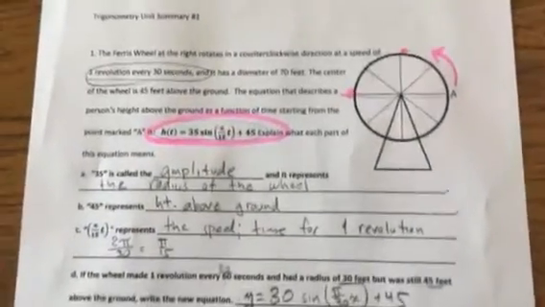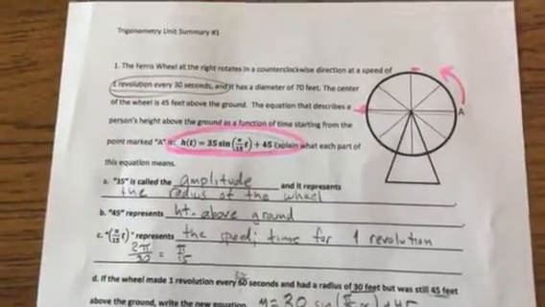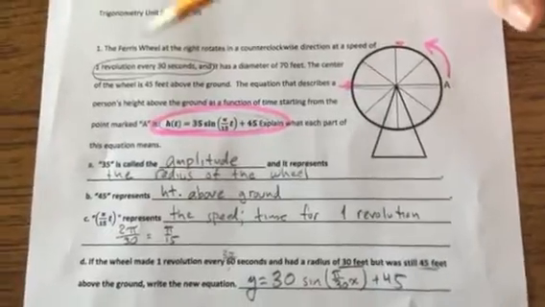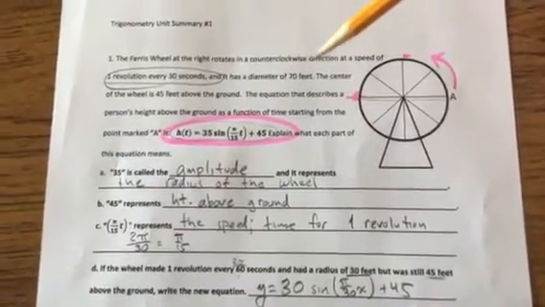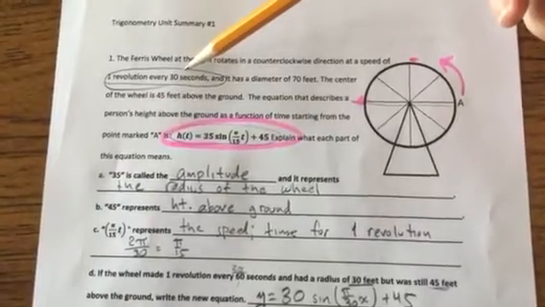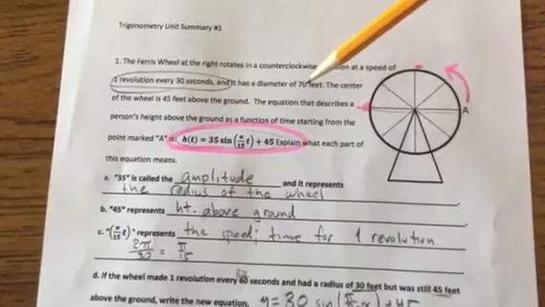Hi there. Let's get started with the solutions to our trigonometry Unit 6 practice test, a little unit summary action here. So here's the Ferris wheel problem again. I'll give you the specs on the Ferris wheel here. 30 seconds rotation, 45 feet above the ground. The diameter of the wheel is 70 feet.